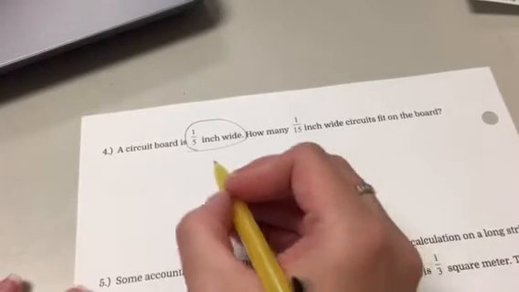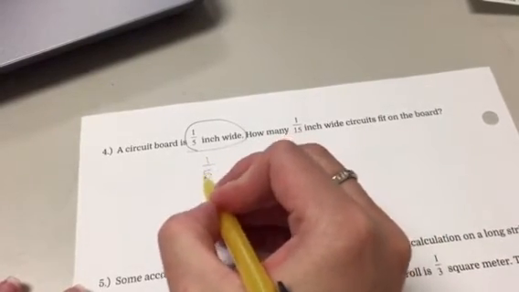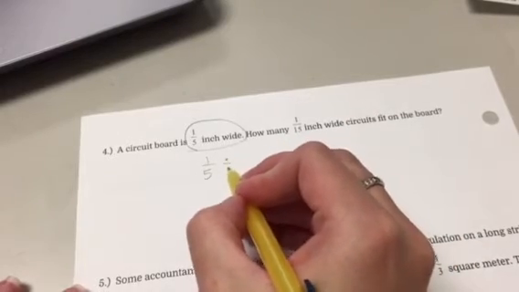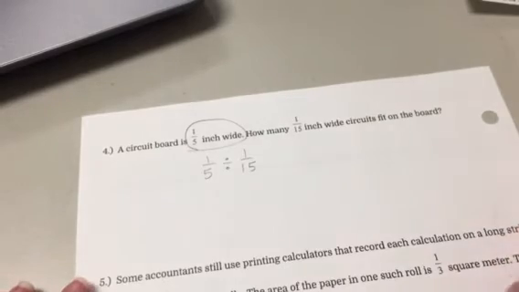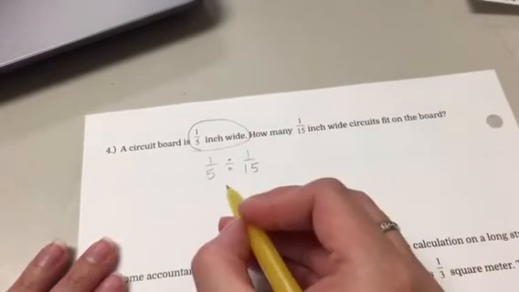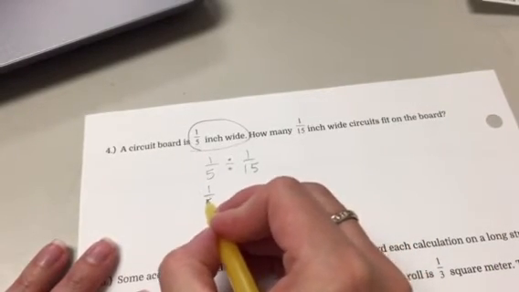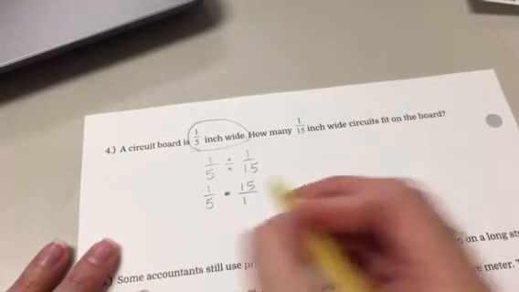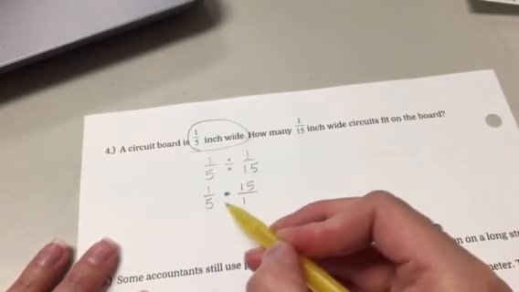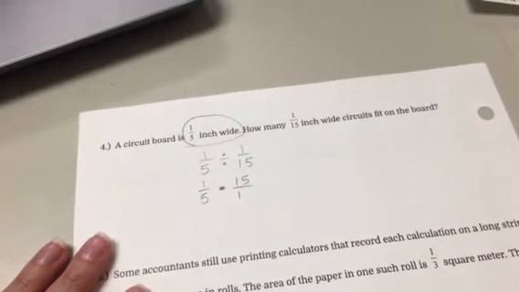So I'm going to take the 1/5 because that's the board, and they want to know, well, how many of the 1/15 size wide circuits will fit on there? So remember, you have to keep, change, reciprocal, and then you guys can reduce on the diagonal to solve.